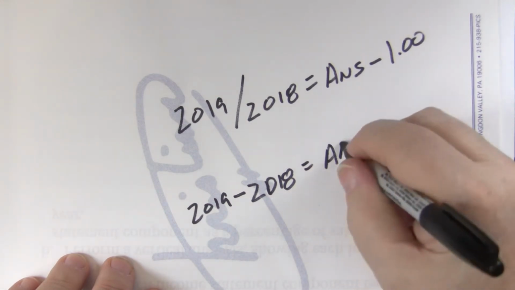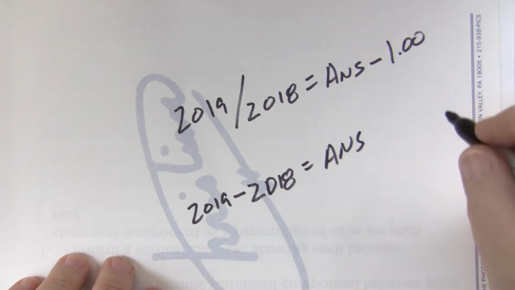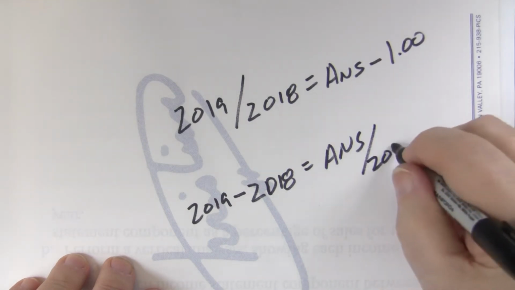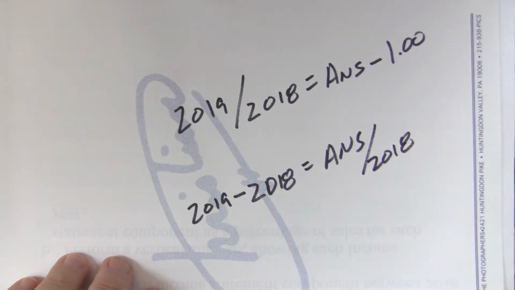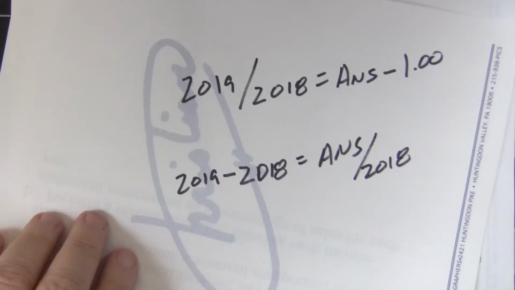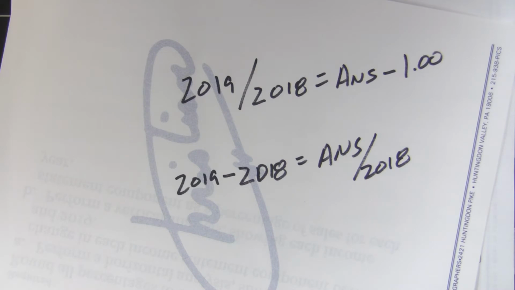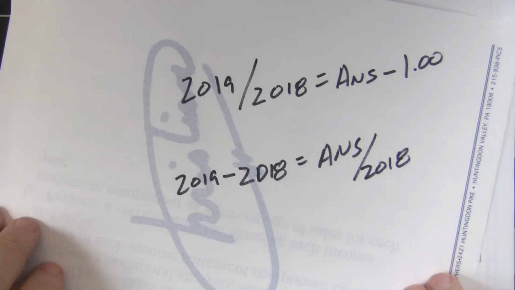That'll give you a different answer. That'll give you just the difference. And divide by 2018. Either one will give you the same exact answer. Pick one that you like and live with it. It will not change. They yield exactly the same answer.